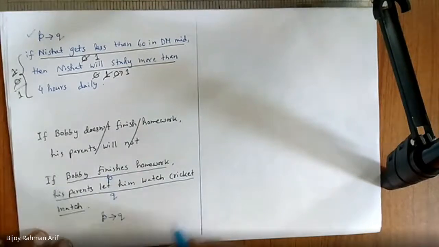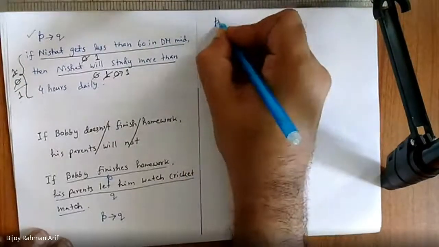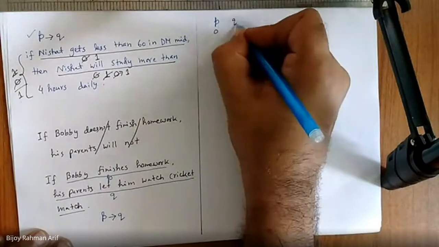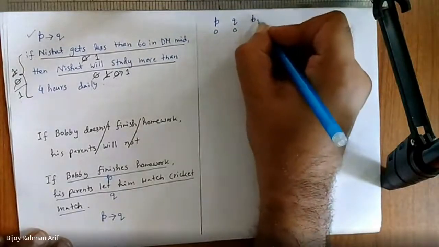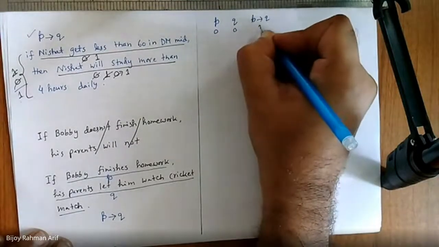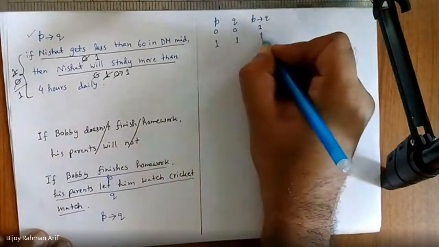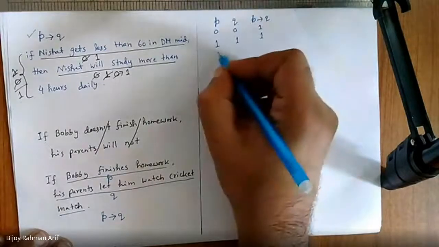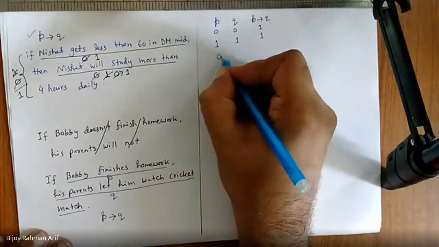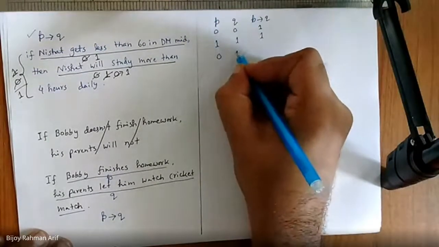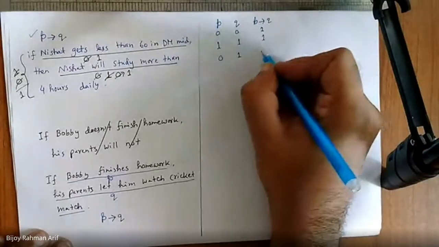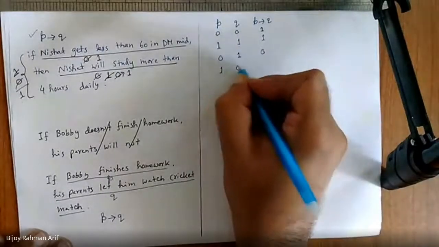That means when P equal to 0, then Q must be 0, then P implies Q equals 1, and when P equal to 1, Q equal to 1, P implies Q is 1. Otherwise, like 0, 1, it is actually 0.